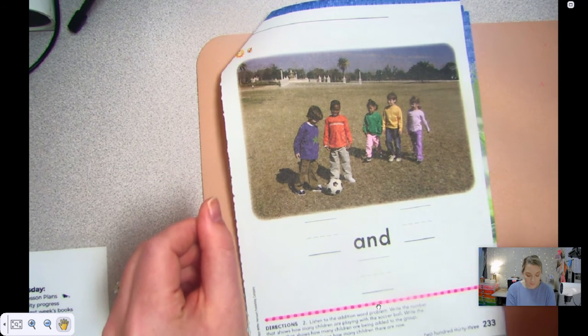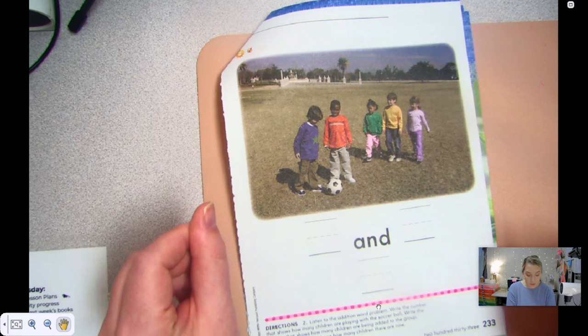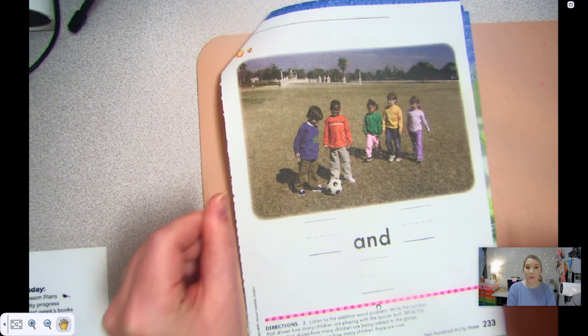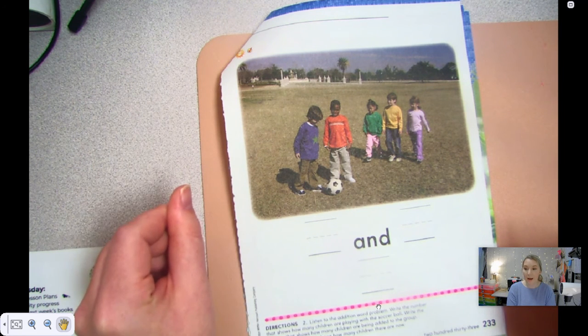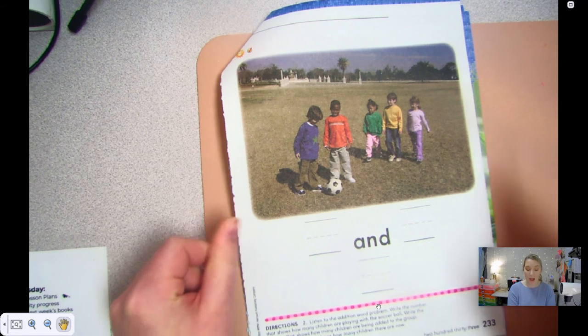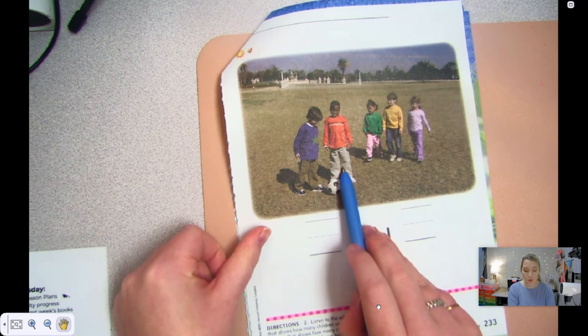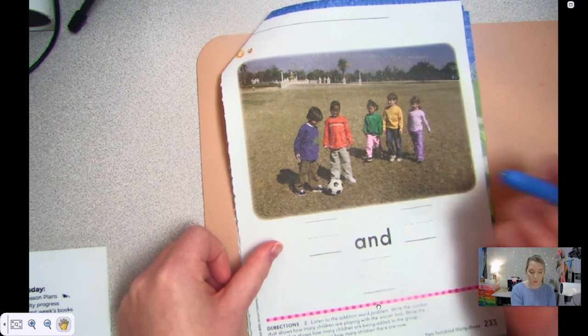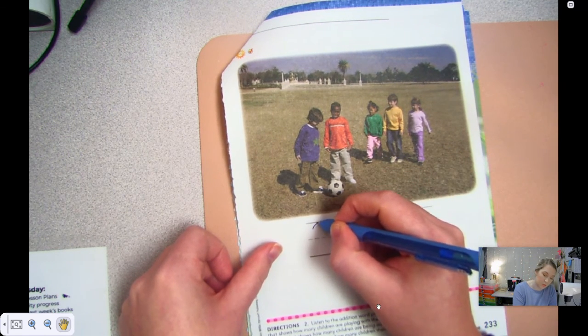Okay, so listen to this one. Write the number that shows how many children are playing with the soccer ball. So look at the picture. How many people are standing right next to the soccer ball? I see 1, 2 friends playing with the soccer ball. So we're going to write the number 2.